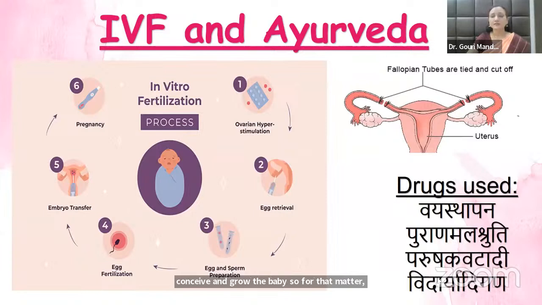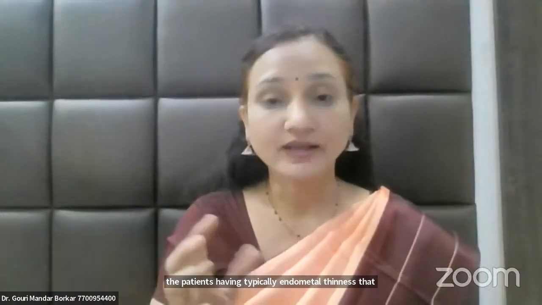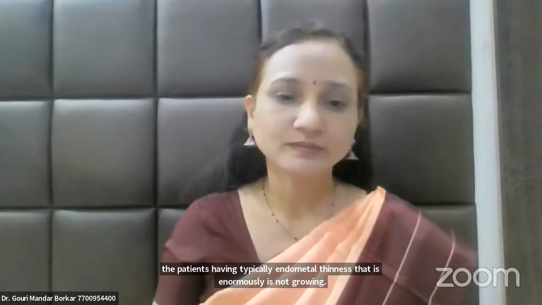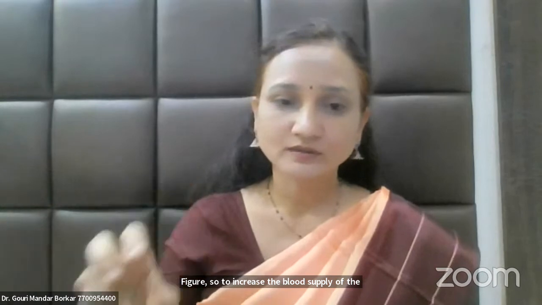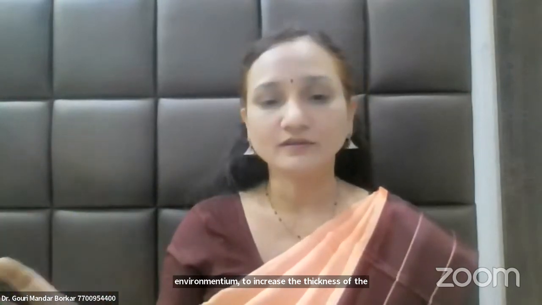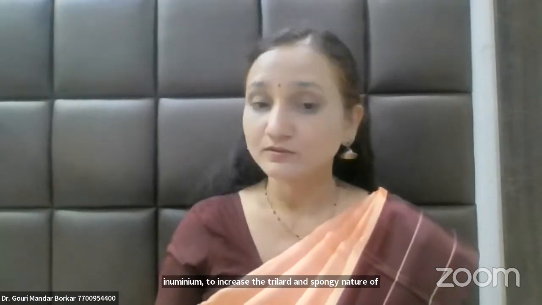Secondly, Vidaryadi Gan, Basti are also given to the patients. That is the Kshirapak Basti given to the patients having typically endometrial thinness. That is, the endometrium is not growing, that is not tri-layered, that is not spongy, that is not rich with blood supply, and these are the main causes of the IVF failure. So to increase the blood supply of the endometrium, to increase the thickness of the endometrium, to increase the tri-layered and spongy nature of the endometrium, Vidaryadi Gana Kshirapak also helps the patient for these elements.